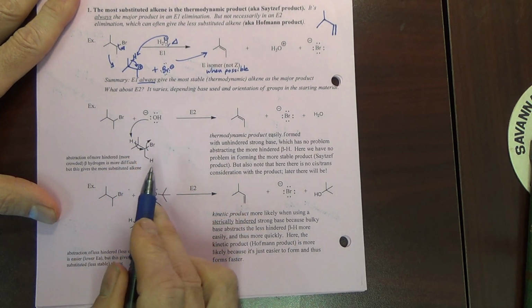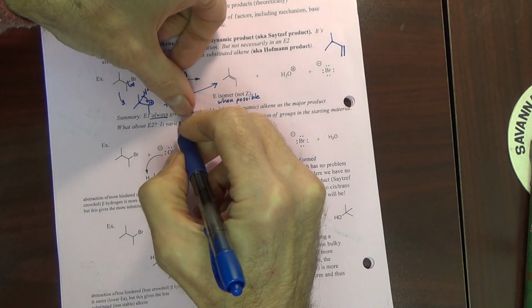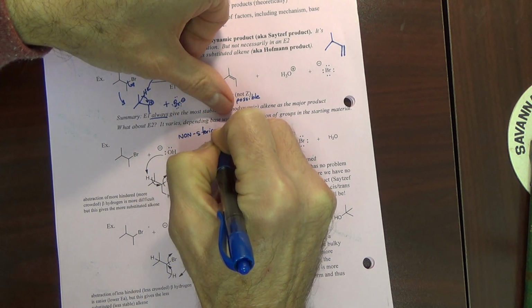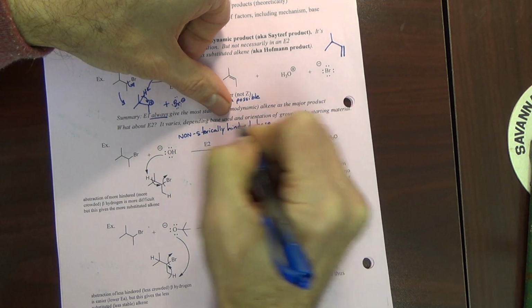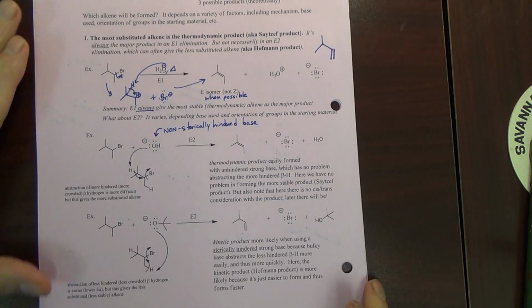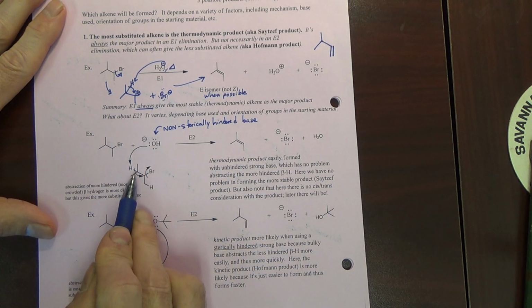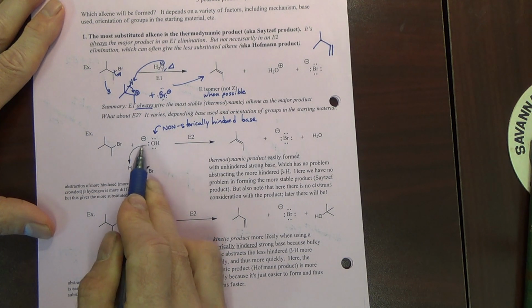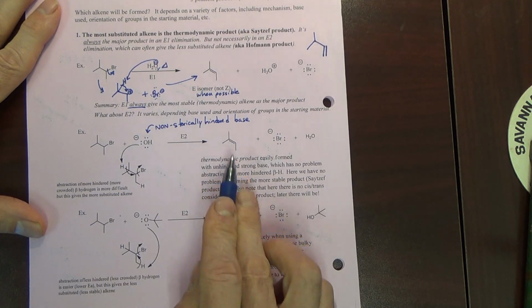Here we use hydroxide. Hydroxide is a non-sterically hindered base, it's very small. It's not sterically hindered. It will take the H from the beta carbon over here. Concerted mechanism. Base takes the H, electrons move in, leaving group off, and you will get the most stable product.